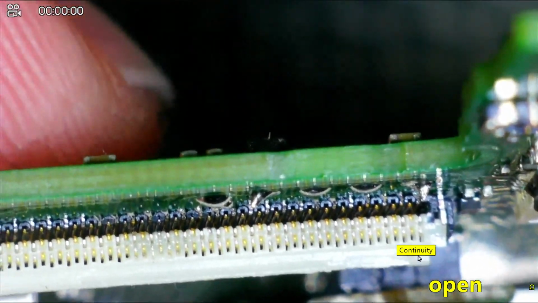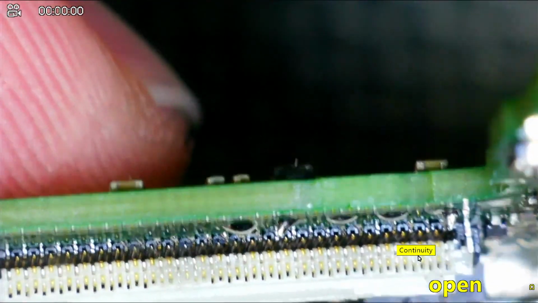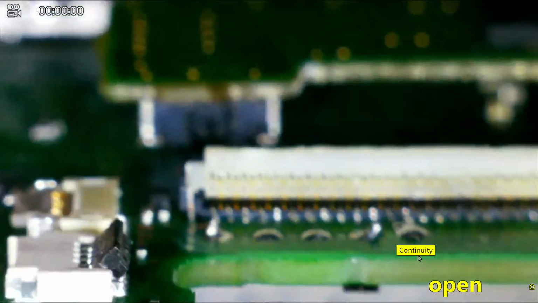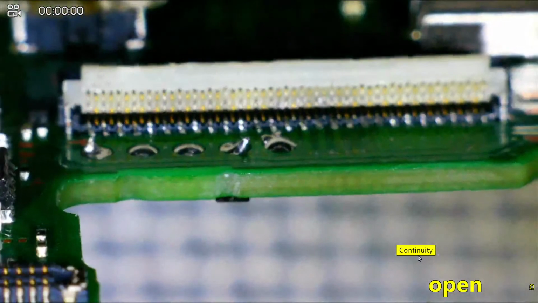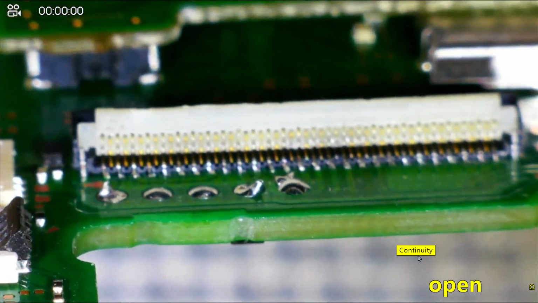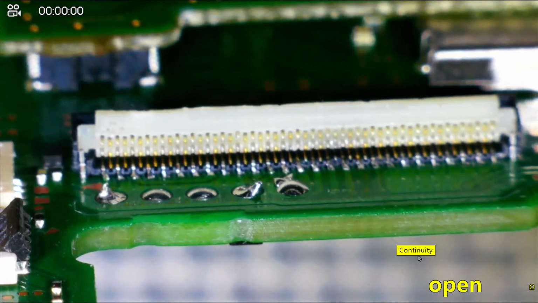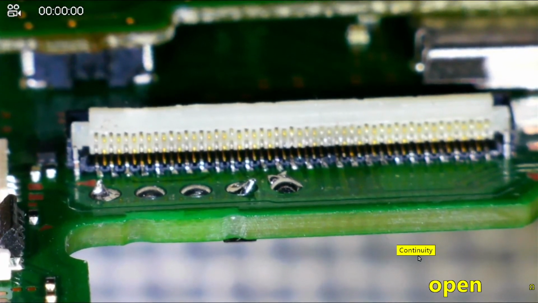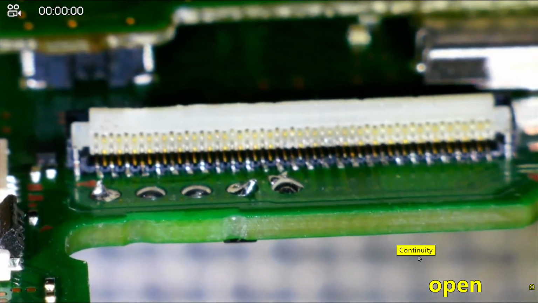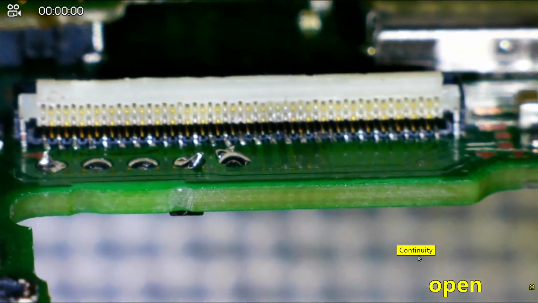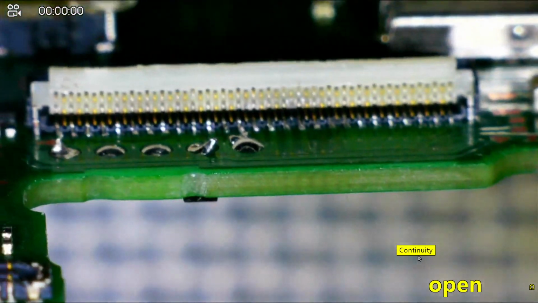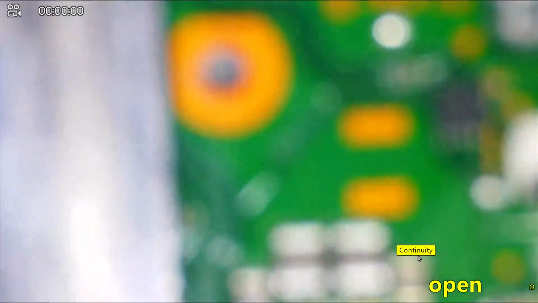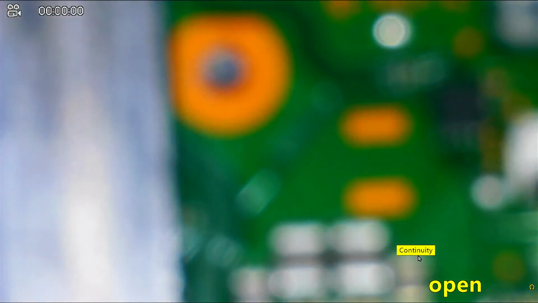I don't think he released that video yet. I'm not sure. I have connectors coming. I don't have a connector at the time being. So I think that's my option, is to change that connector.